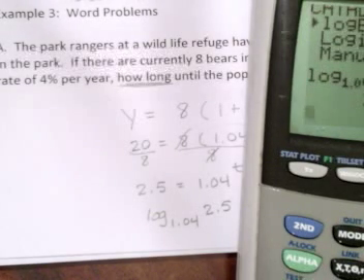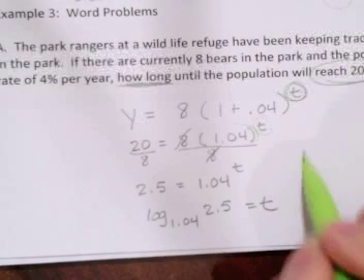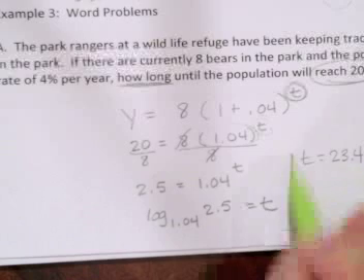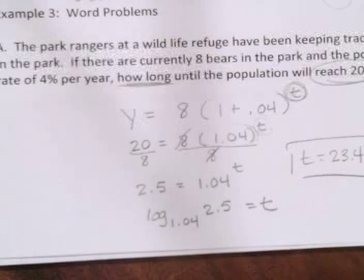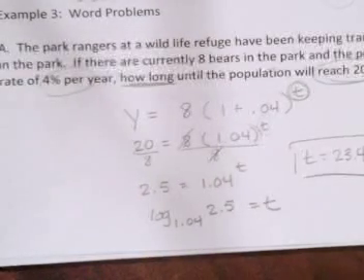And if I hit enter, I get 23.36. Let's round that to 23.4. So it will take approximately 23.4 years for my bear population to reach 20 bears if it's growing at a rate of 4% per year. And that's how we use logarithms to solve real-world problems. Let's do one or two more together.